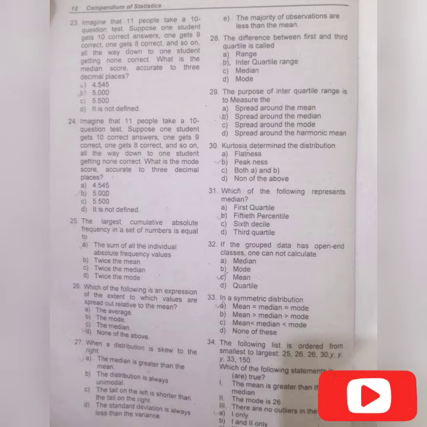The right answer is none of the above, because it is the variance and there is no option for variance.